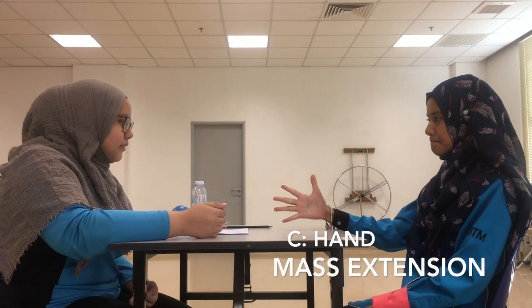Okay, so next is mass extension. So can you stretch your fingers for your right hand? Okay. Okay, so now your left hand. Okay, thank you. It can be noted, if the patient is unable to reach the initial movement, let's say for mass extension, we can attain this movement by passively moving the patient's hand to the initial movement. So next is hook grasp.